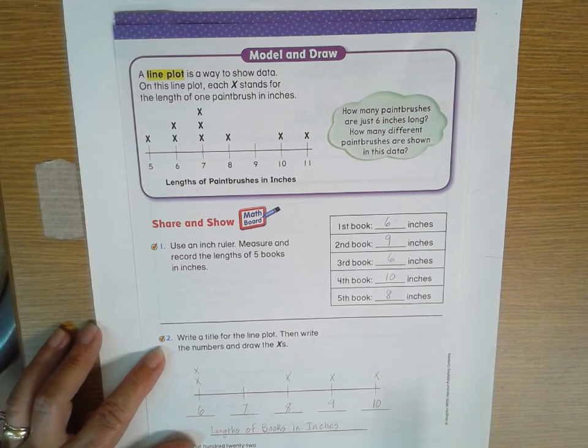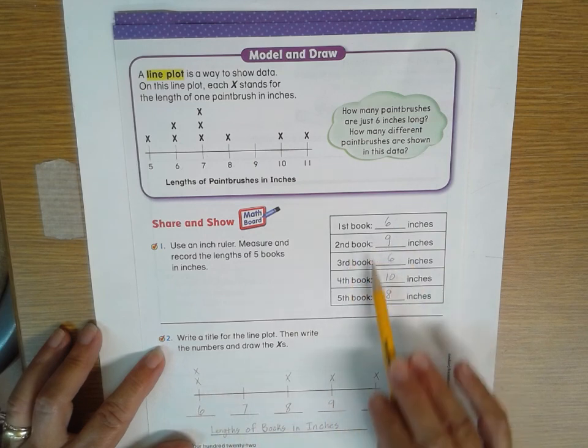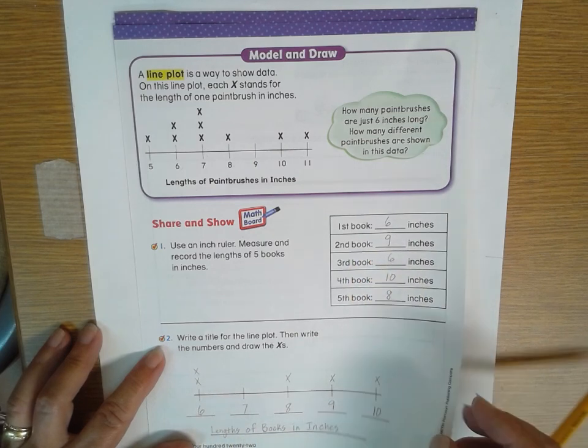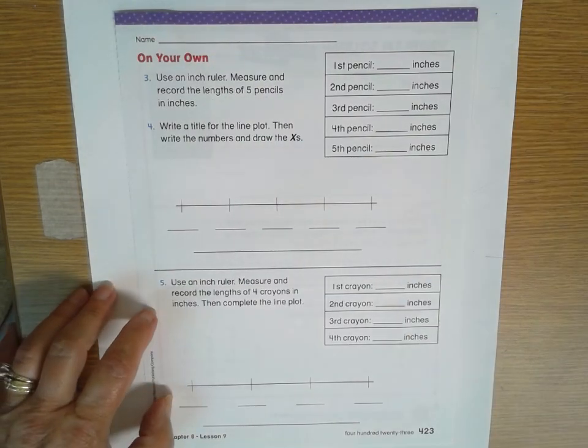Okay. So if I look at my data, I had 2 books that were 6 inches long. I have no books that are 7 inches long. There's no X there. I have one book that was 8, one book that was 9 inches, and one book that was 10 inches. So we have just created a line plot that uses this data that we have here, this information. So we're going to go to the next page, which is 423.